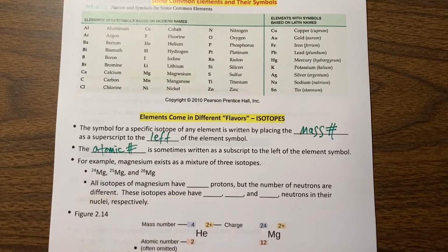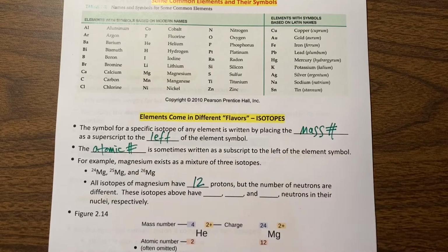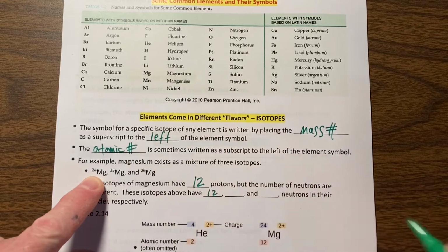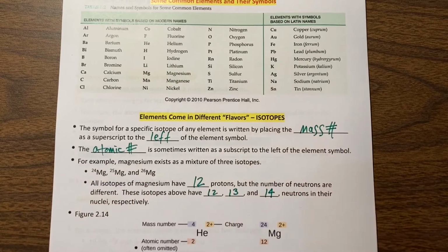And almost every element in the periodic table has a mixture of isotopes. There are a few that don't, and I'll point those out to you. All isotopes of magnesium have 12 protons, but the number of neutrons are different. These isotopes have, respectively, 12 neutrons, 13, and 14.